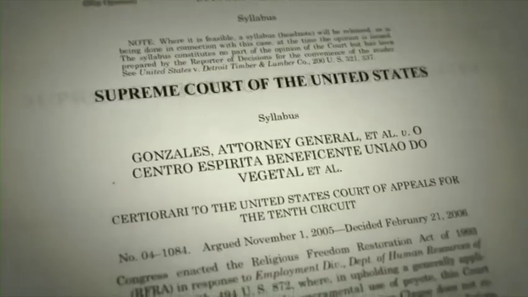protested the government action. They contended that it violated the Religious Freedom Restoration Act, and the case was heard in the U.S. Supreme Court. And in February 2006, their decision was announced, and it was a unanimous decision on the side of the UDV.